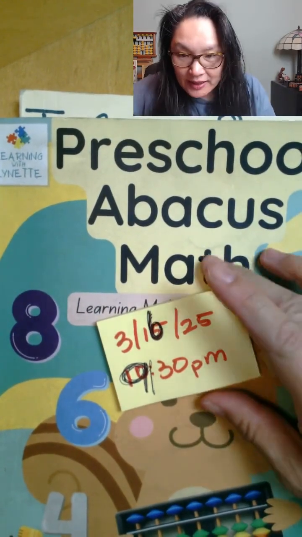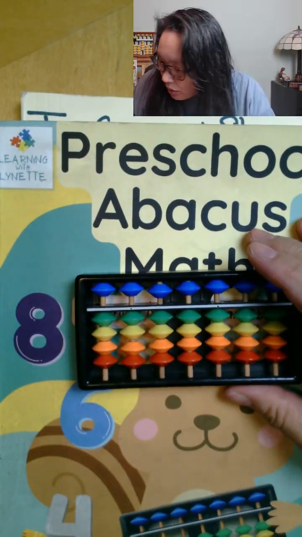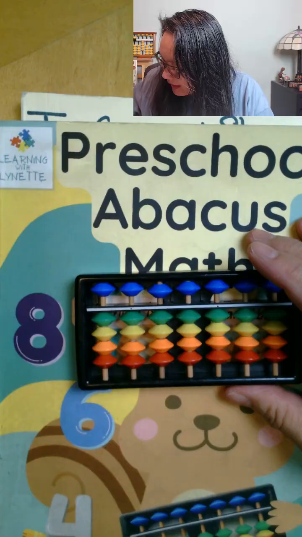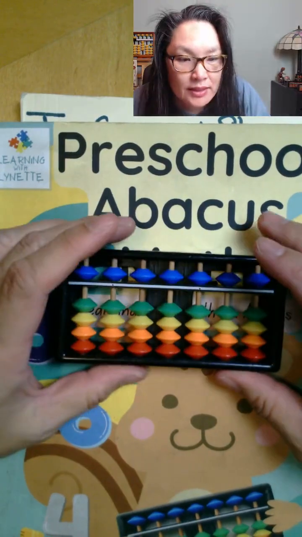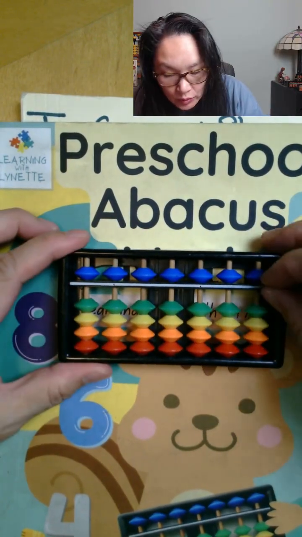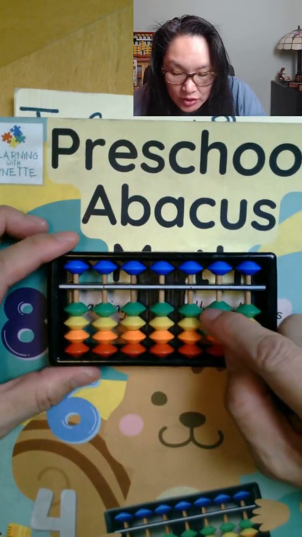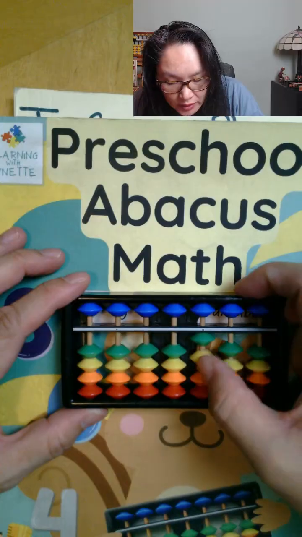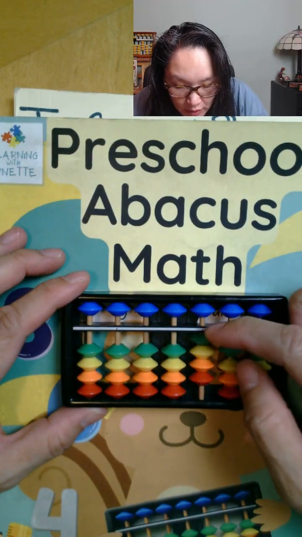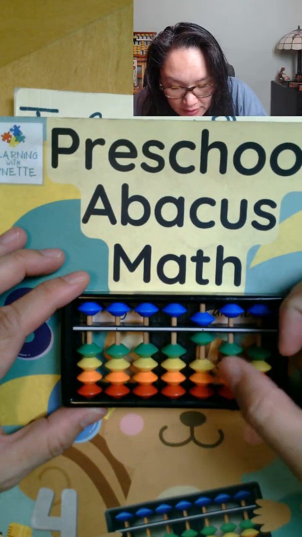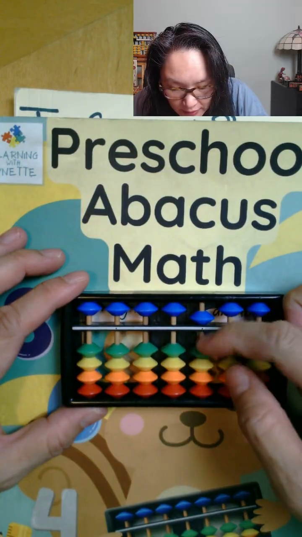Okay, midnight math. What we're going to do is count on this abacus. This is an abacus. This is my counting tool. With the counting tool, we're going to be counting. So the first thing we're going to do is 1, 2, 3, 4, and then 5, and then 6, 7, 8, 9, and then 10.